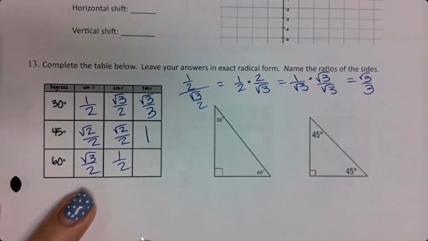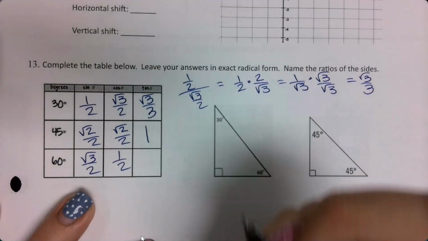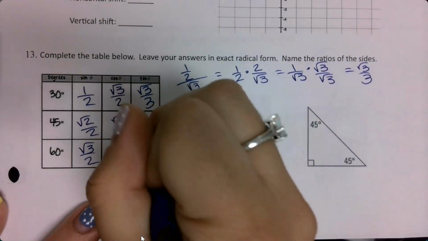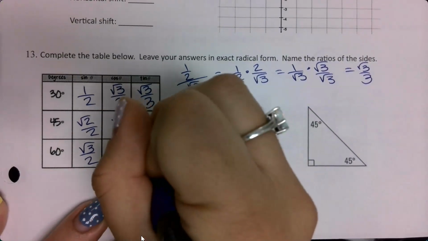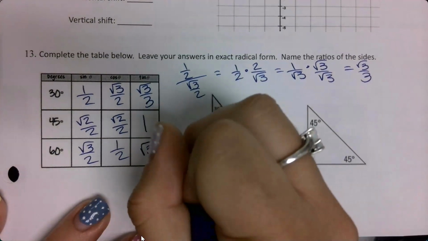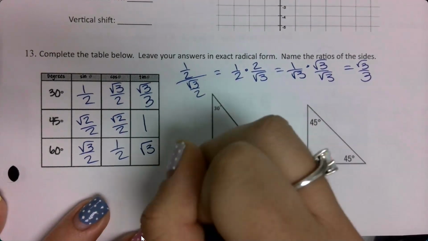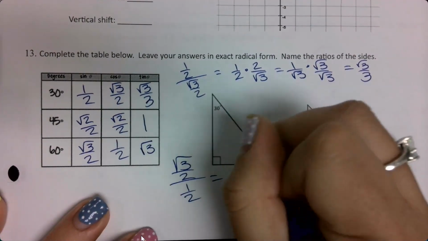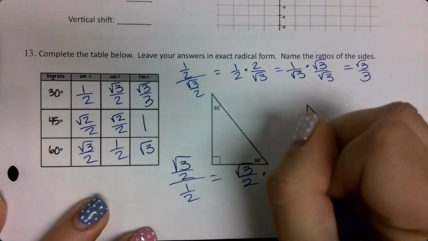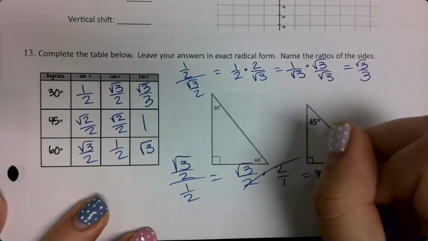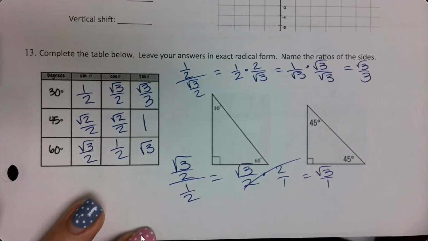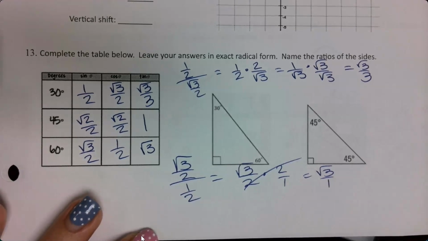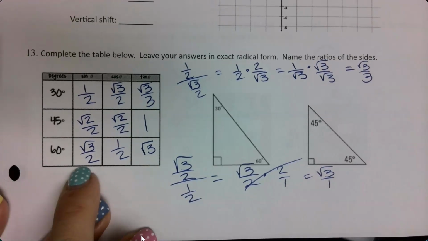45, anything divided by itself is 1, and then on the second one, or 61, I have square root of 3 over 2 divided by 1/2. So again, if I wrote this out, it'd be like that. I can flip the second fraction and multiply. The 2's cancel out, which is square root of 3 over 1, which simplifies to square root of 3. So anyways, I was trying to find the sine of 60, which is going to be the square root of 3 over 2.